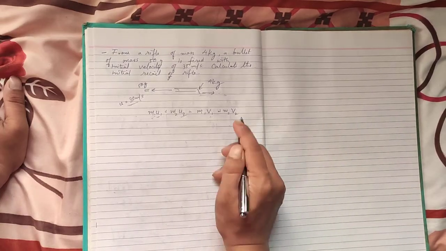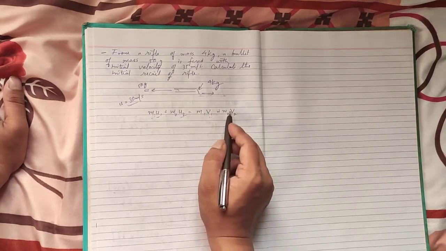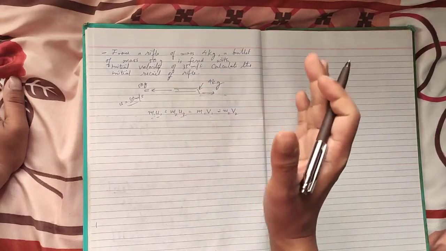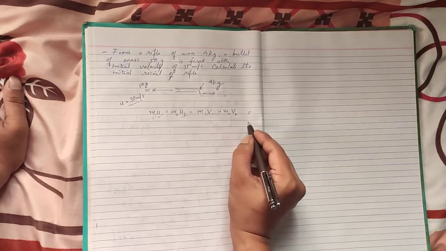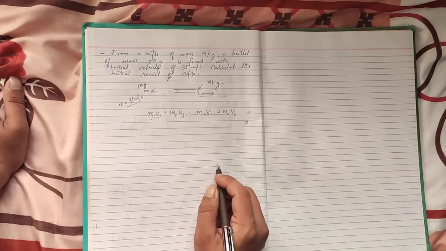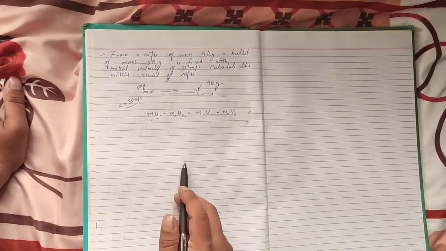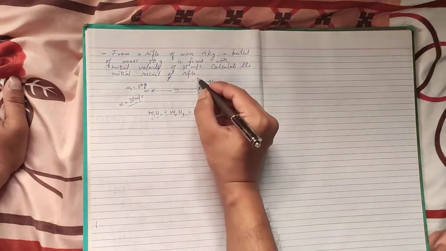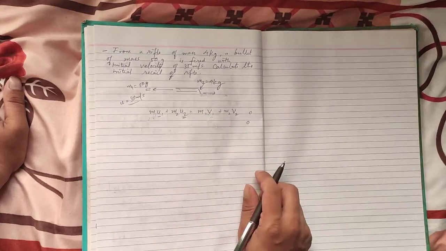You know that after some time the final velocity of the bullet will become 0 and the final velocity of the rifle will also become 0, because after a jerk is applied, we can control the jerk and the final velocity can become 0. We have been given the initial velocity of the bullet, that is 35 meters per second, and m1, the mass of the bullet, and m2, the mass of the rifle. We need to find this u2.